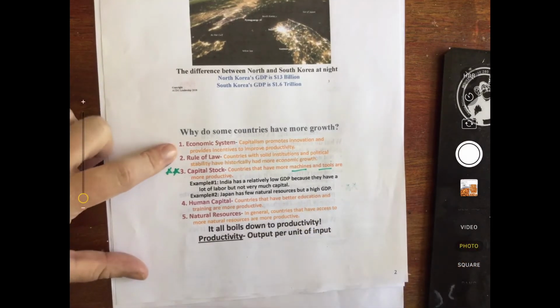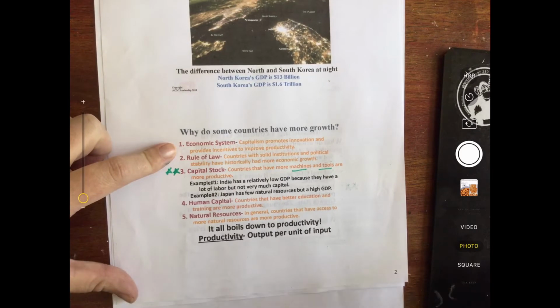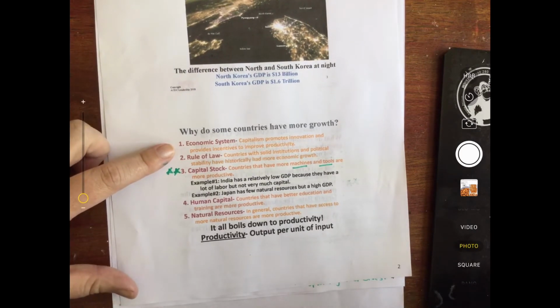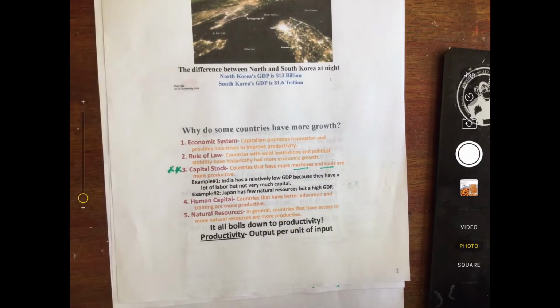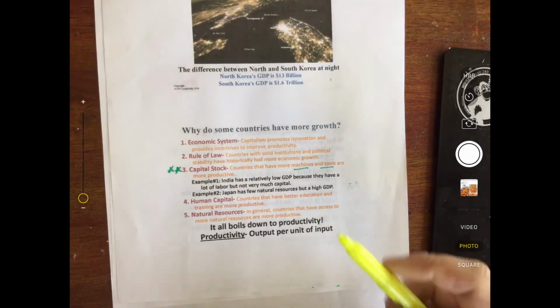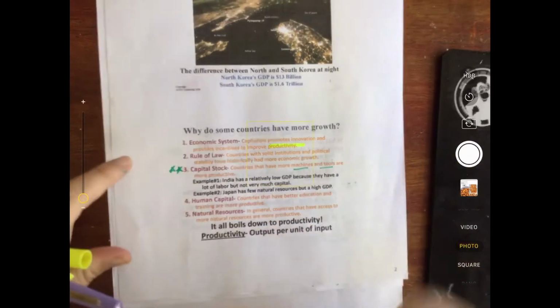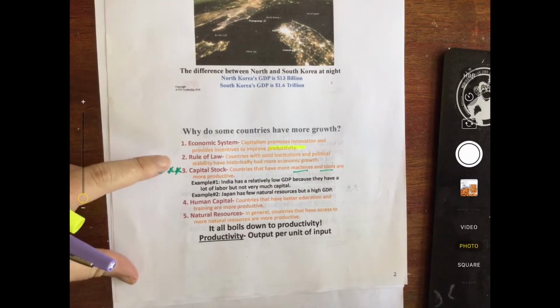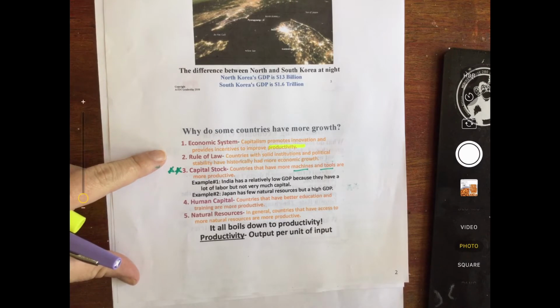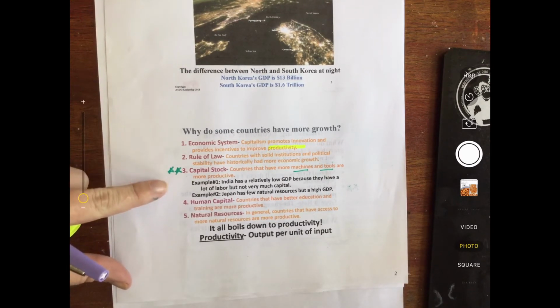They have a good economic system. So if they are possibly promoting capitalism, well, capitalism promotes creativity, innovation, incentives to improve productivity. Notice we have productivity here. Okay, rule of law will also help. So if their country has political stability, these countries have a history of having more economic growth.